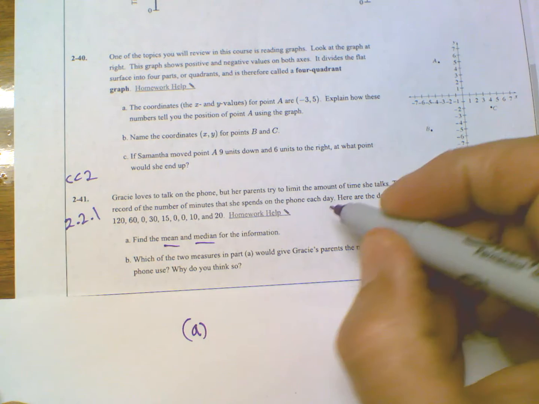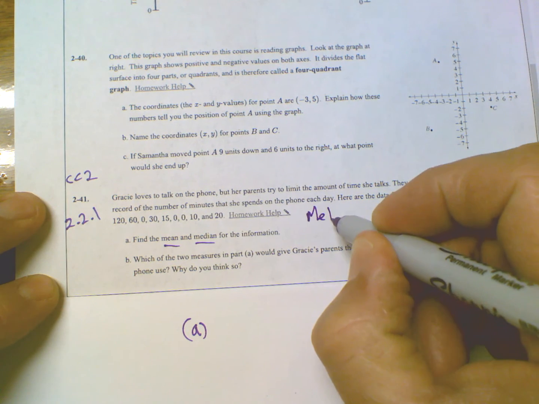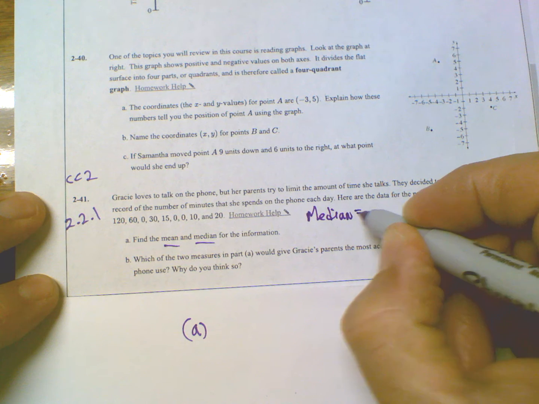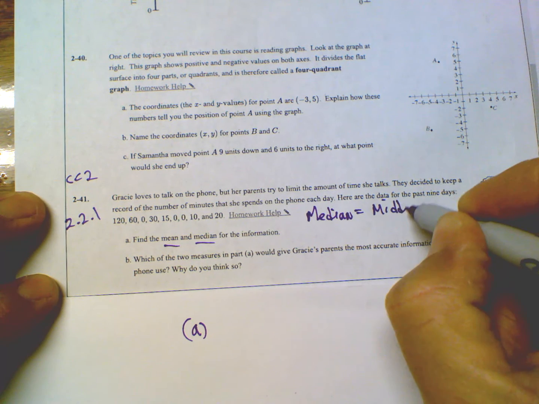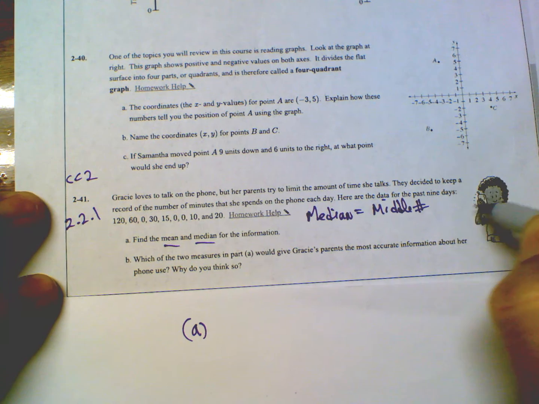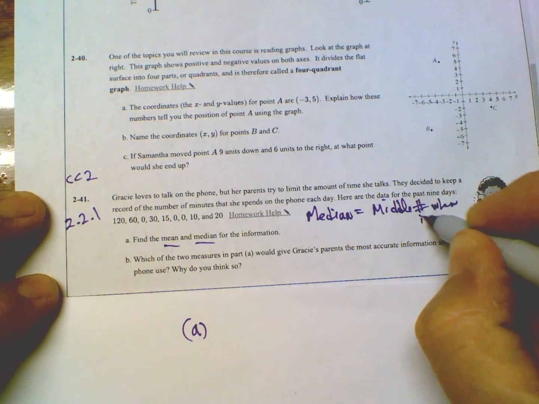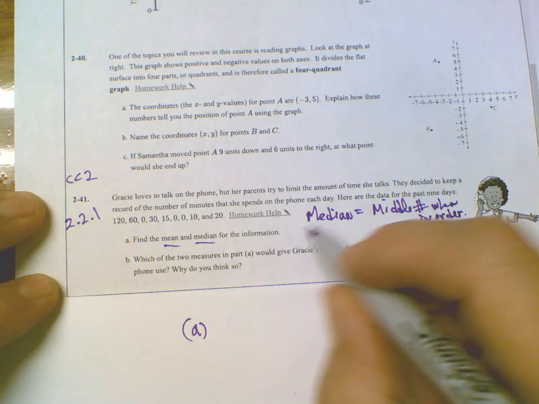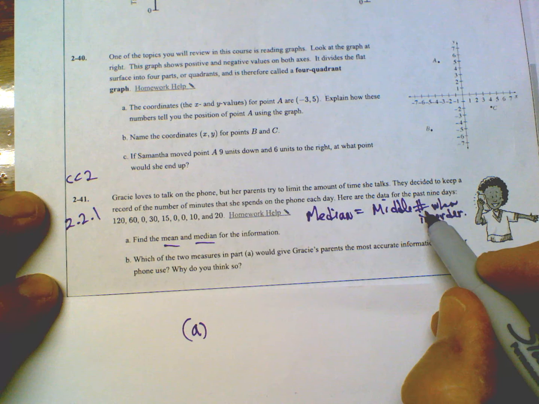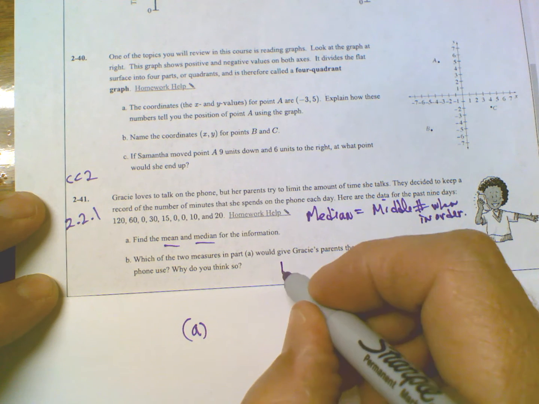Again, just a reminder, what is median? Median is the middle number, right? The middle number when in order. So when the numbers are in order from smallest to greatest, it's the middle number. What is mean?